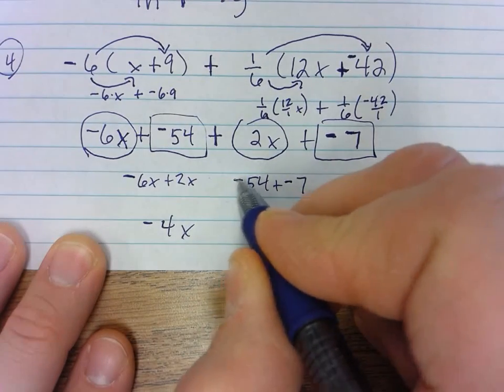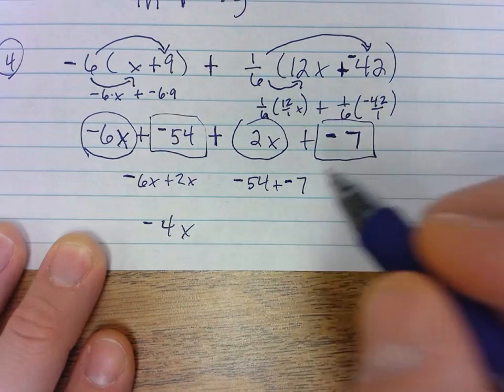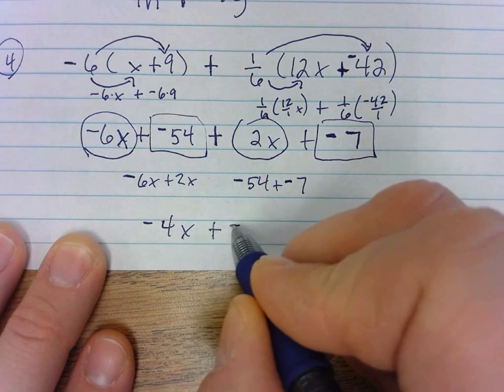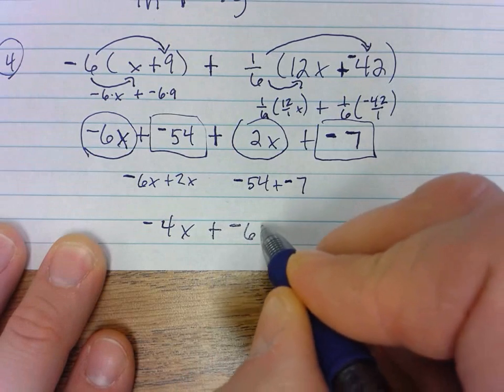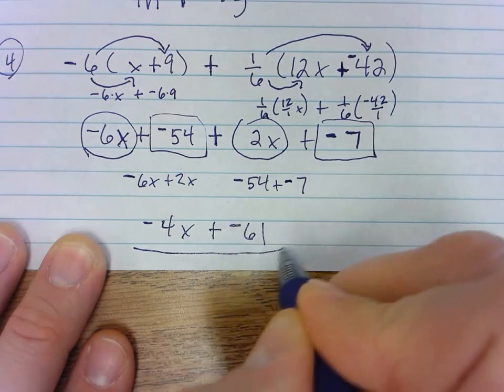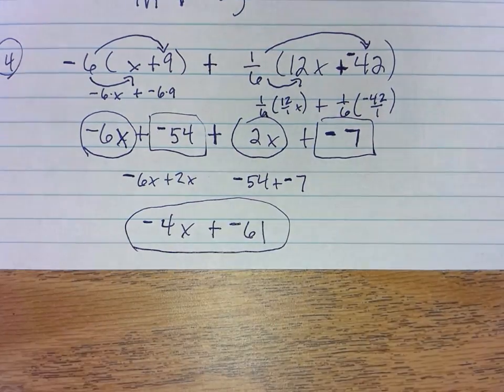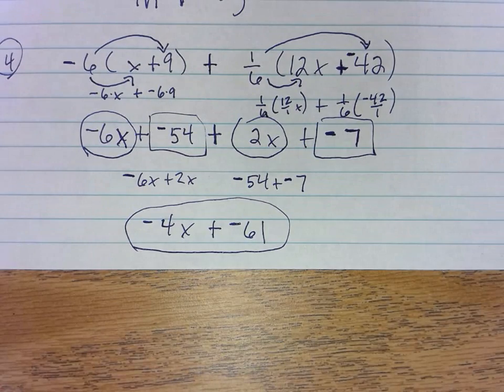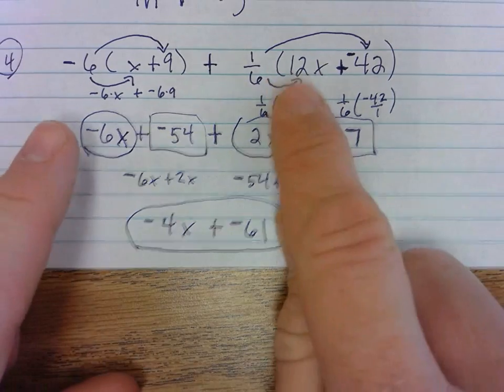So since they're the same sign, you're going to add them together, just like you would if they were positive numbers, and that'll give you negative 60 and 1. And that is all you can do to simplify that expression, take it down to negative 4x plus negative 61.